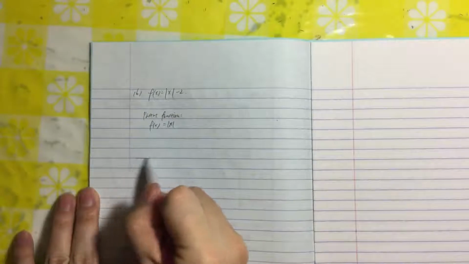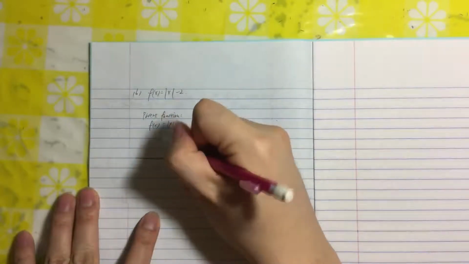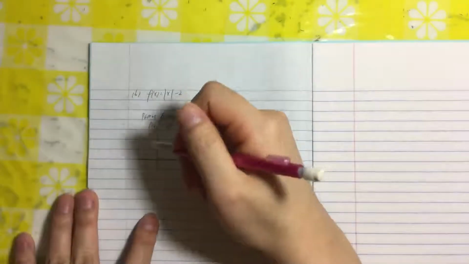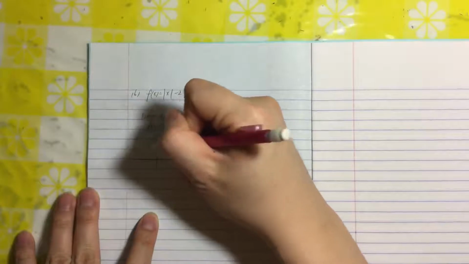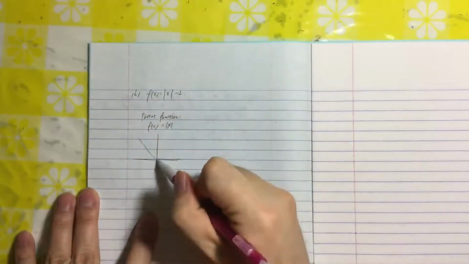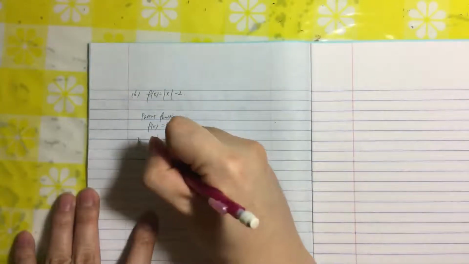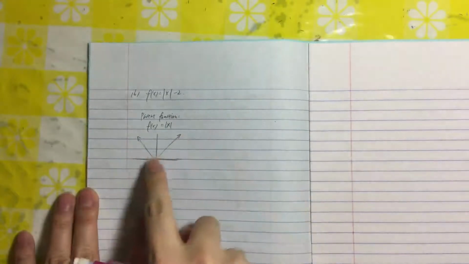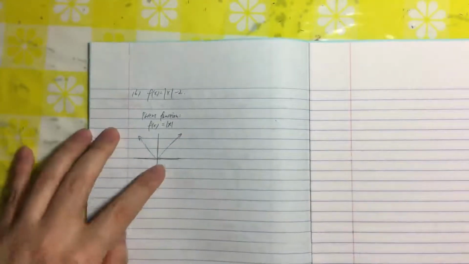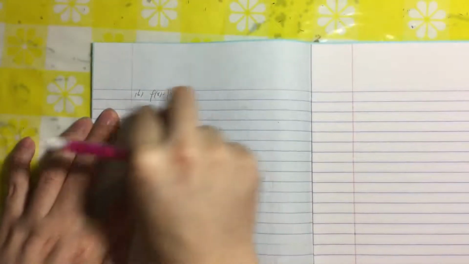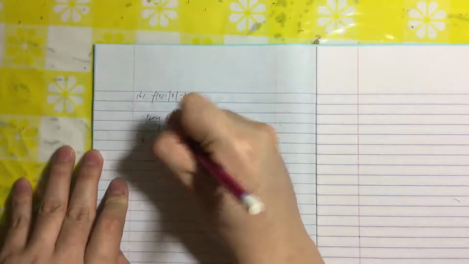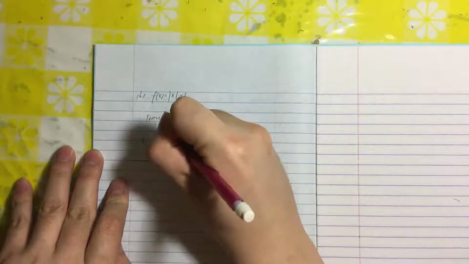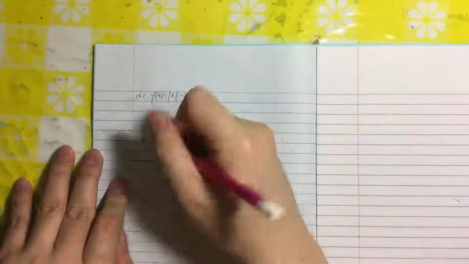We need to memorize the graph of all these special functions. So the graph of absolute value of x is a V shape. That's a graph of the pattern function. We use this graph as a reference.